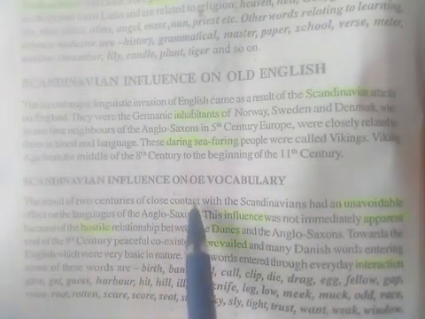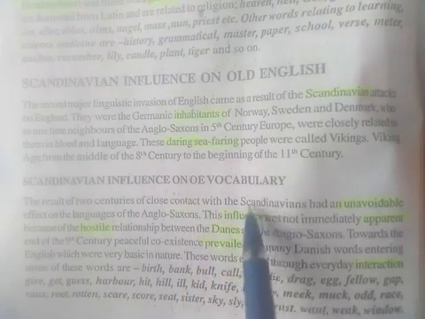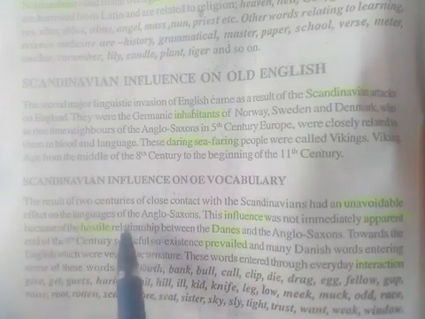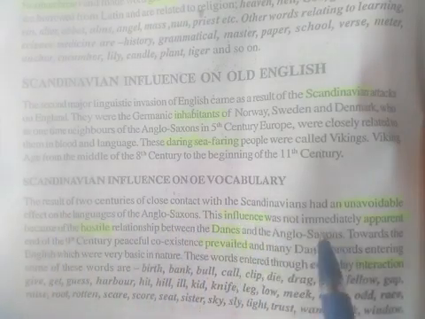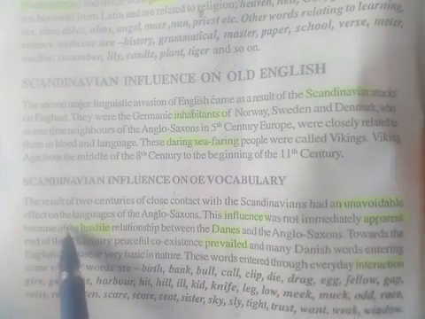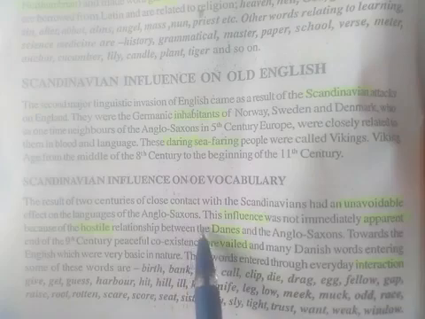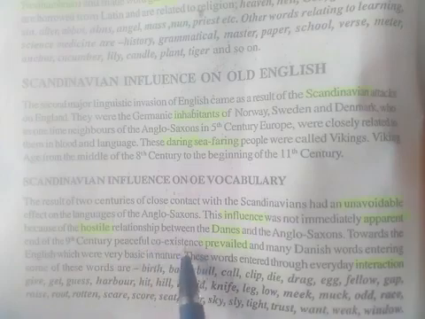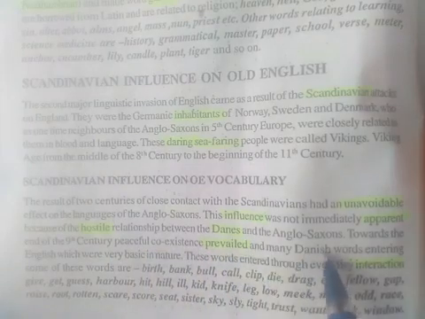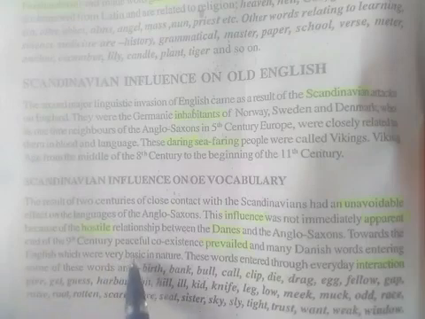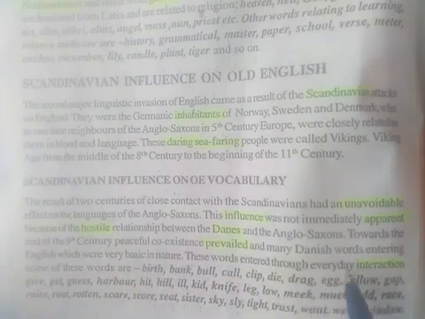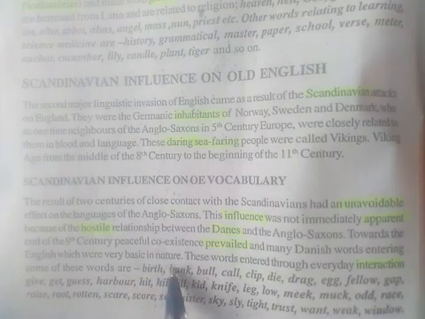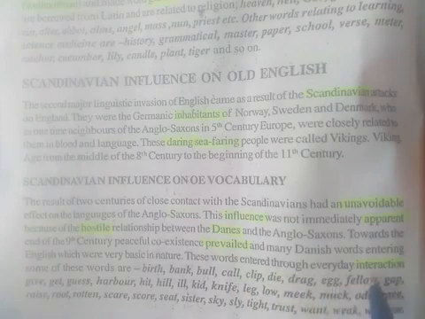Scandinavian influence on the vocabulary. Old English vocabulary. The result of 2 centuries of close contact with the Scandinavians had an unavoidable effect on the language of the Anglo-Saxons. This influence was not immediately apparent because of the hostile relationship between the Danes and the Anglo-Saxons. Towards the end of the 9th century, peaceful coexistence prevailed and many Danish words entered English, which were very basic in nature. These words entered through everyday interaction.